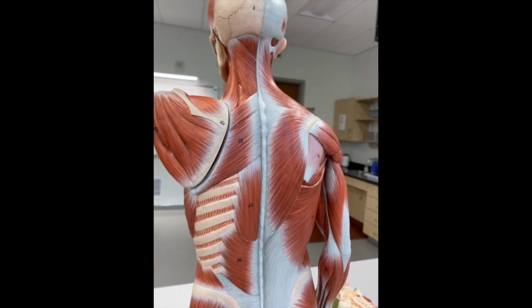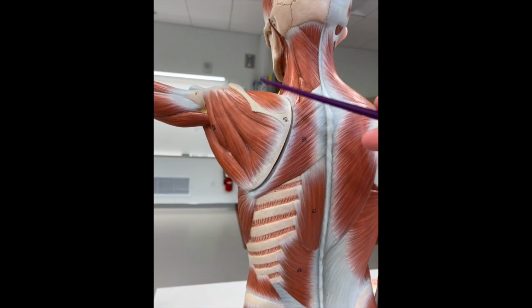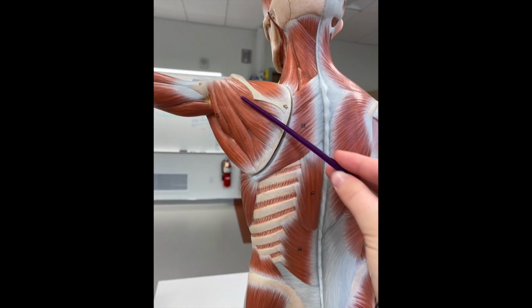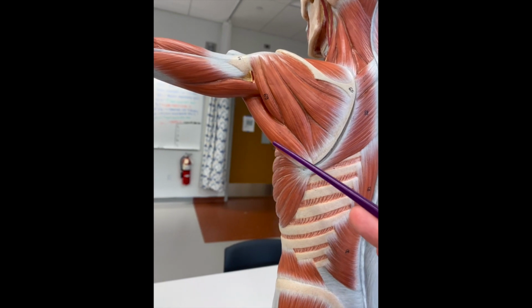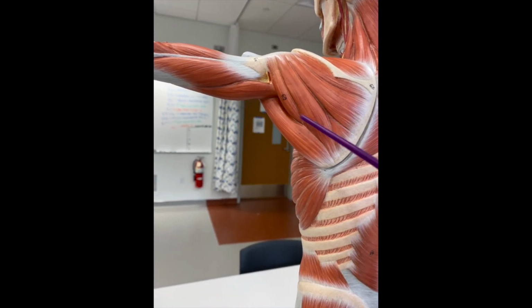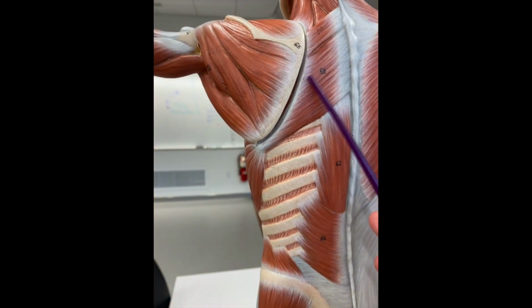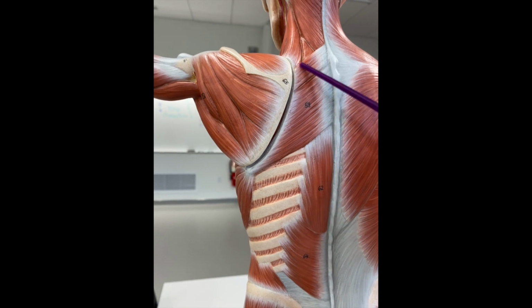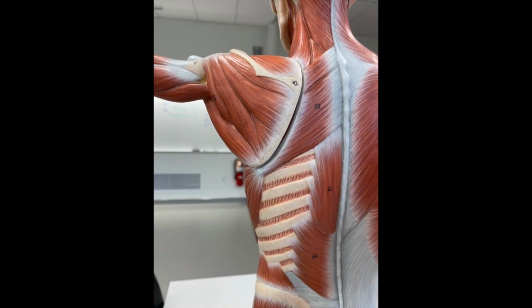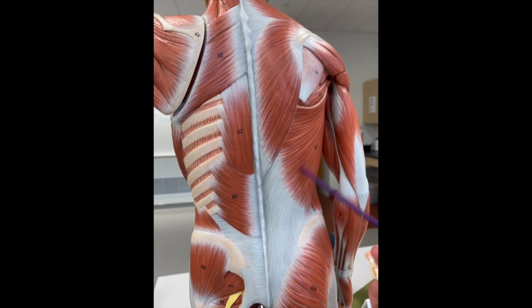So here you have your splenius capitis, your levator scapulae, your supraspinatus and infraspinatus. And then you can see teres major and minor on both sides. Here you have your rhomboid major and rhomboid minor. This is your trapezius, and then your latissimus dorsi, right there.